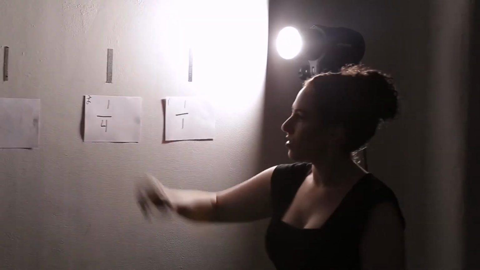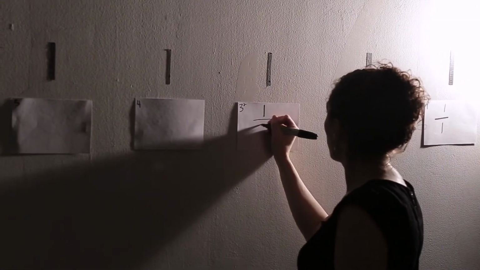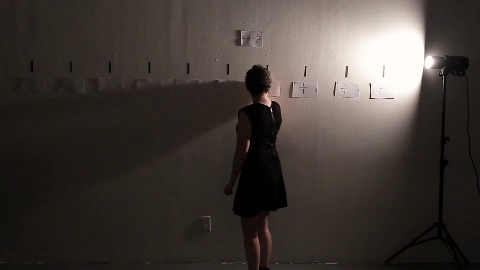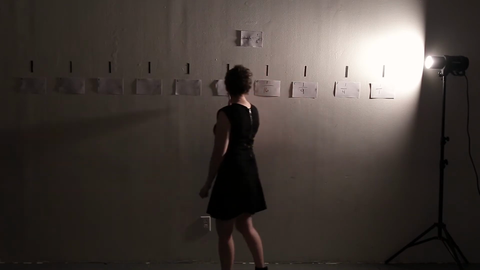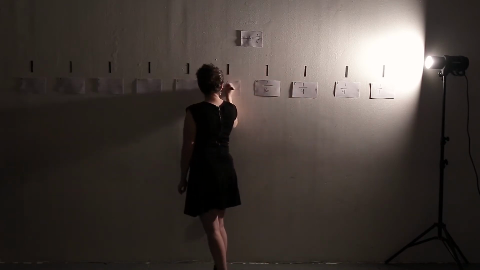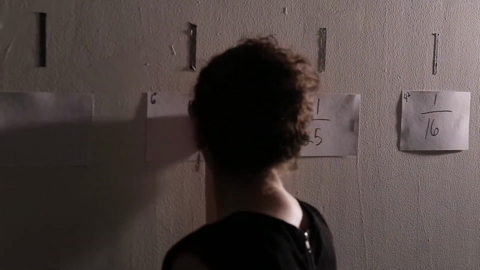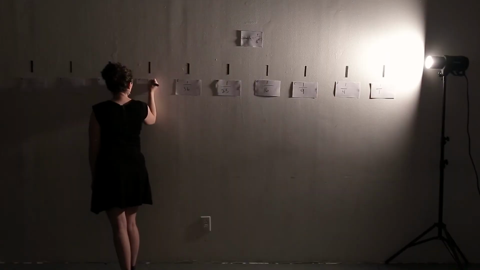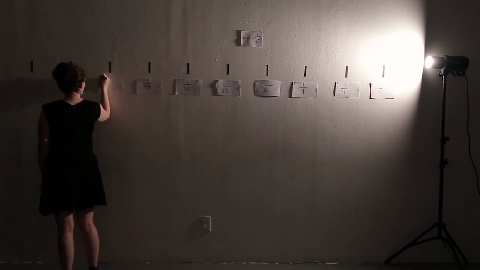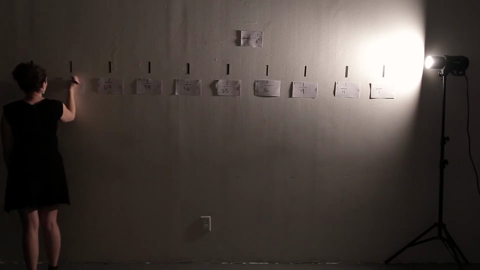So 1 squared, 2 squared, 3 squared would be 1 over 9. 4 squared would be 1 over 16. 1 over 25. 1 over 36. I'm testing out my high school math here. 1 over 49. 1 over 64. Oh man, math.